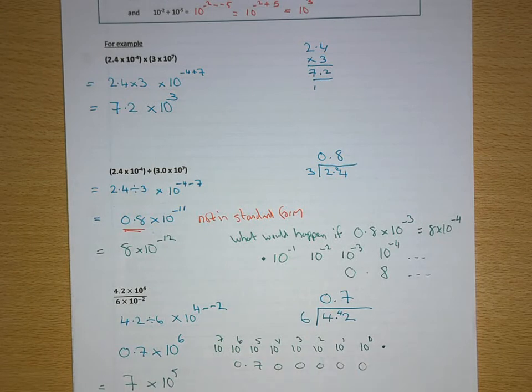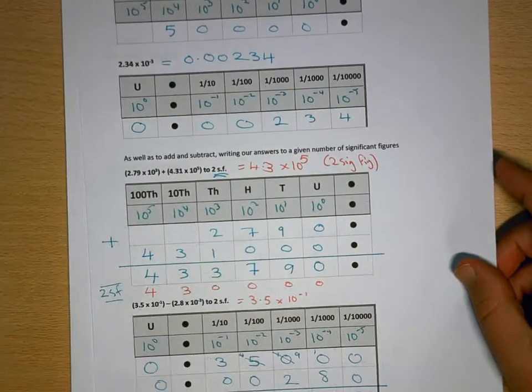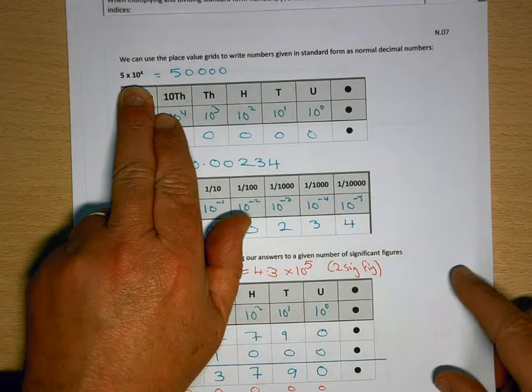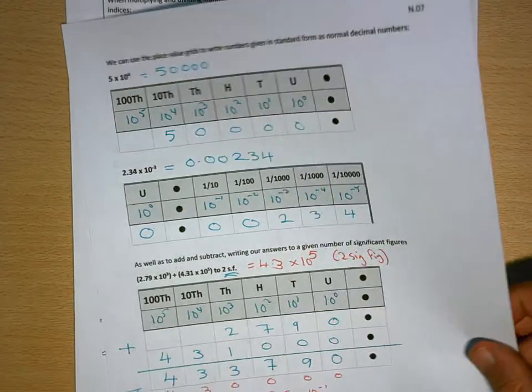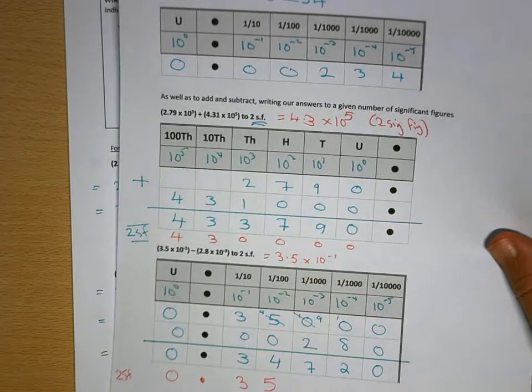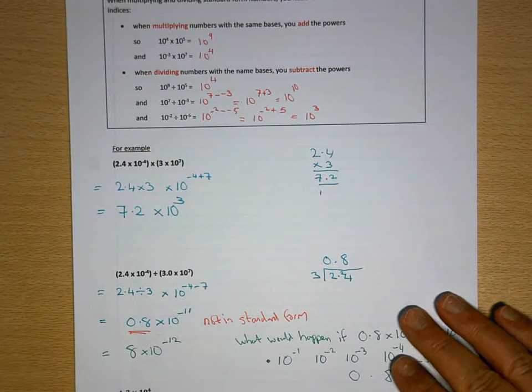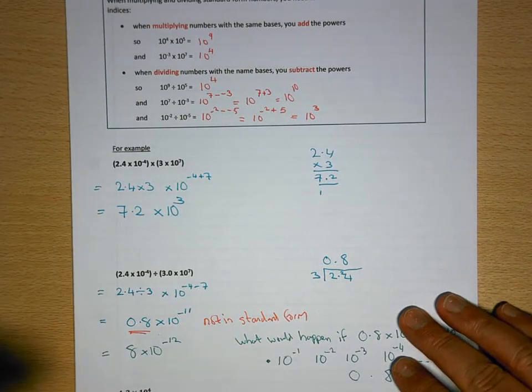And if there's no room where the question is, just use the back of the page, and that's fine. So we've gone from being able to turn normal numbers into standard form numbers into normal numbers. We've learned to add and subtract numbers without a calculator and give your answers in standard form, and multiply and divide numbers as well.